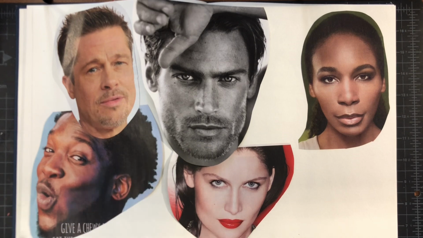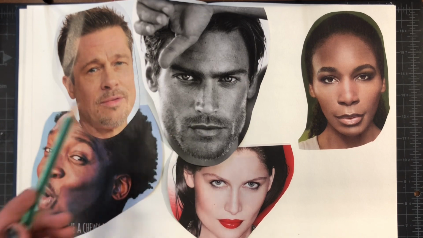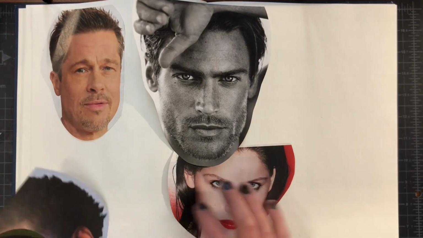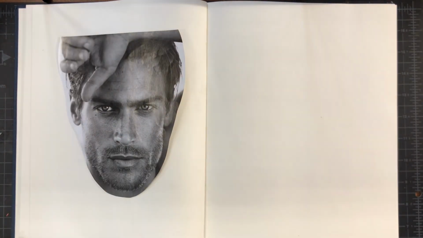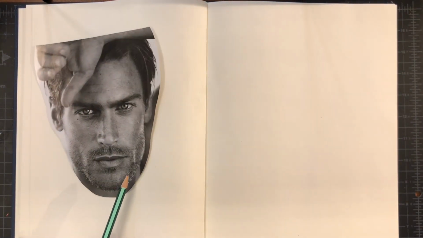If the person is wearing makeup, smiling, laughing, or talking, all of these things will affect how the lips look in your portrait. I'm going to use this picture as my reference because the expression and look of the lips are the most natural.